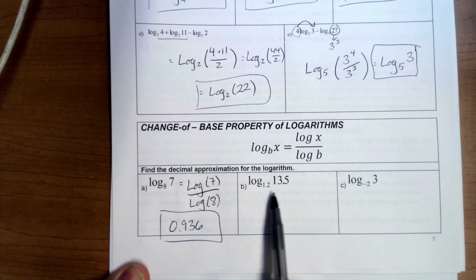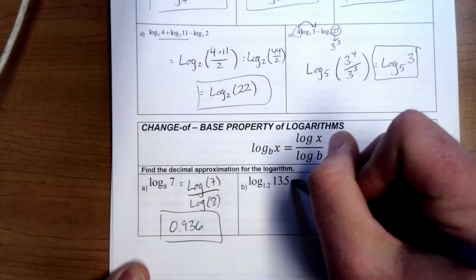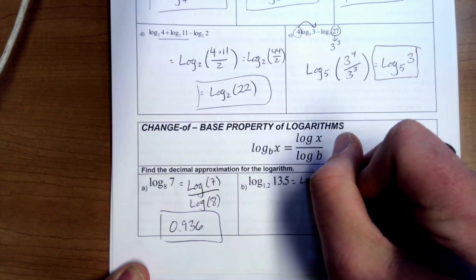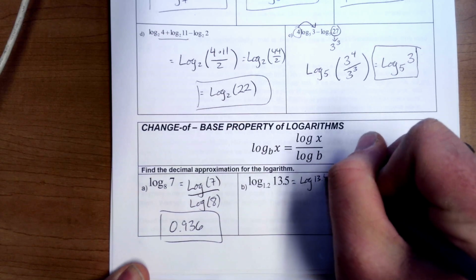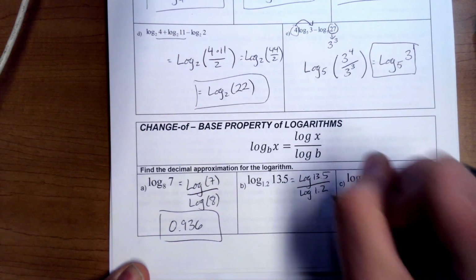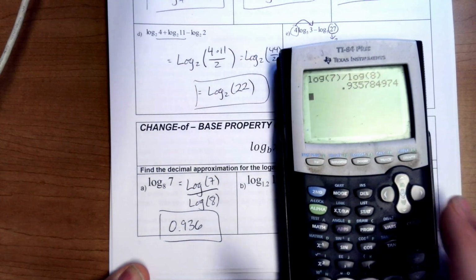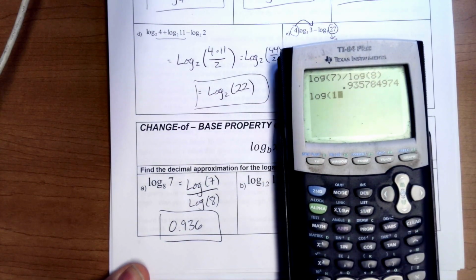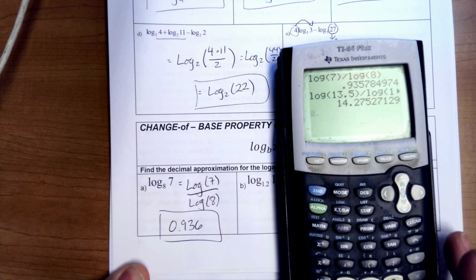Even if you got weird numbers, the log base 1.2 of 13.5 can become the log of 13.5, the big number on top, and the log of 1.2, the base number on bottom. And we get 14.275.